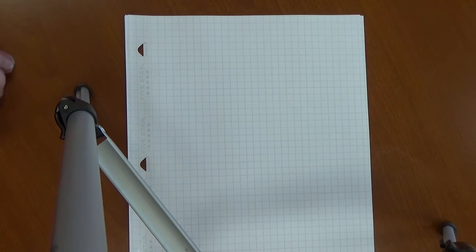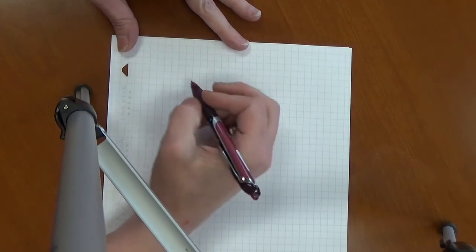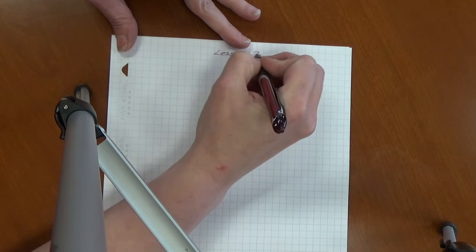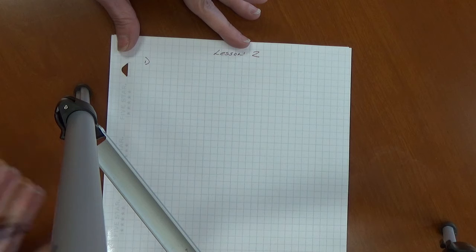As we prepare for lesson 2, I thought it would help if I talked through the notes and the general to-do list for lesson 2. First thing you want to do is read through the lesson in Jenney. Get an idea of what we're going to cover.